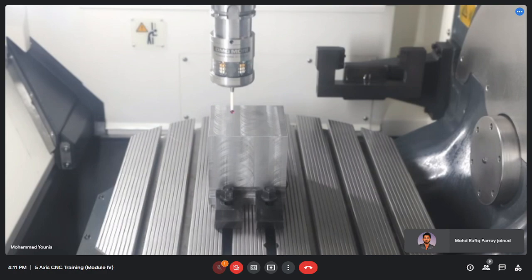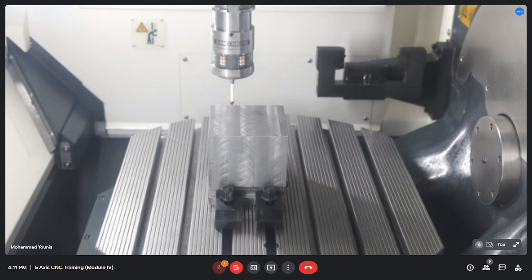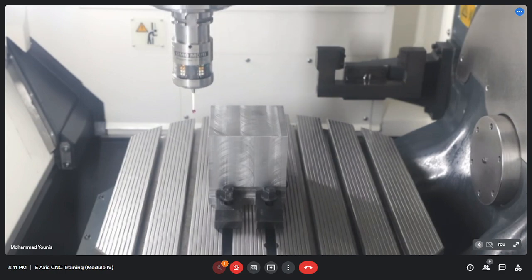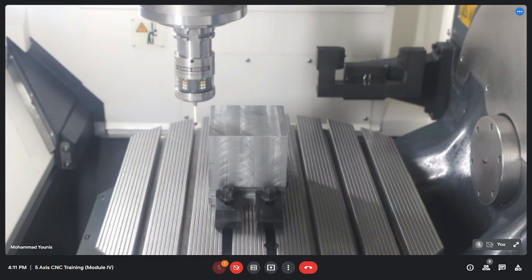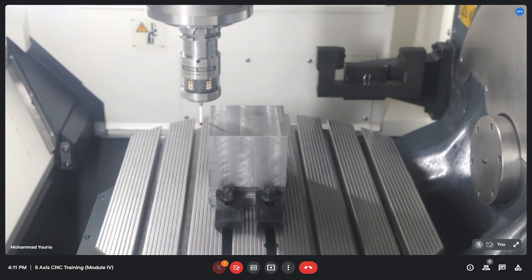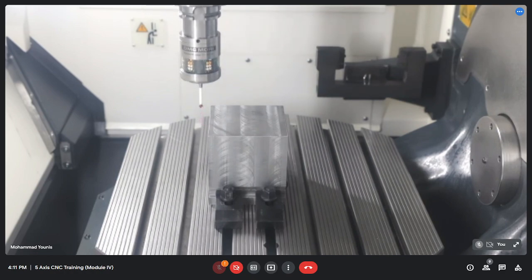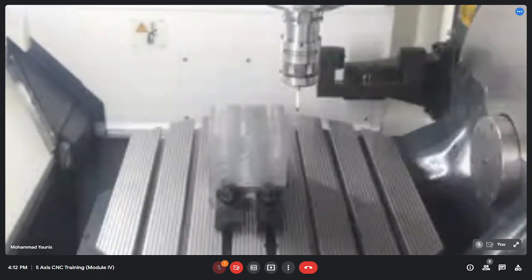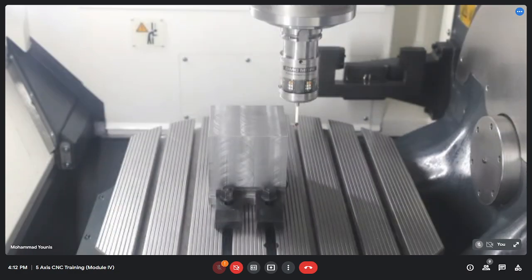Now I'm going to take the work offset for y-axis. Now the point 2 is saved. Now the origin is at the center.